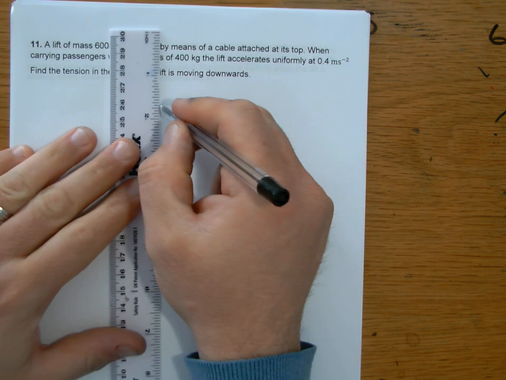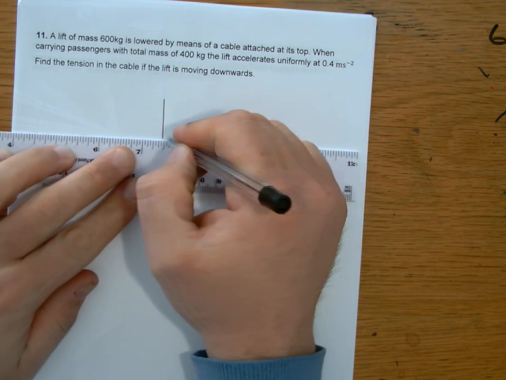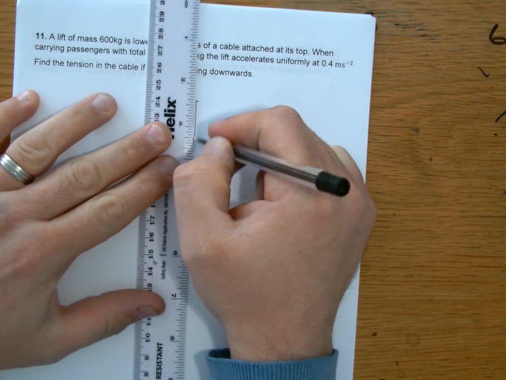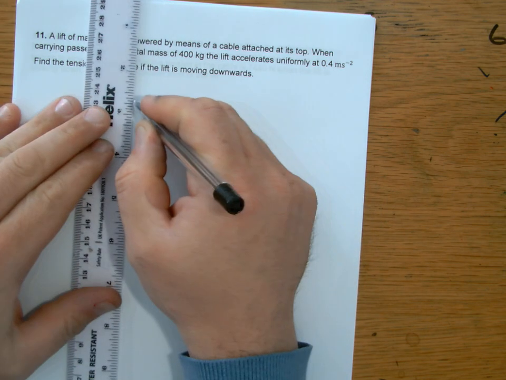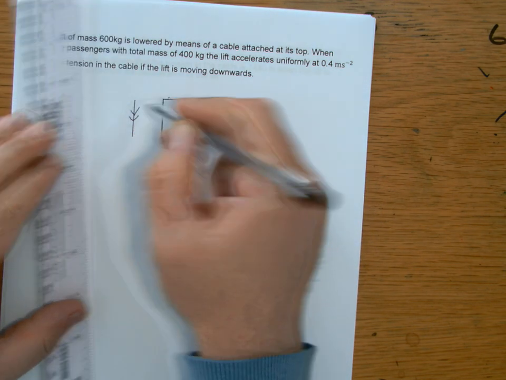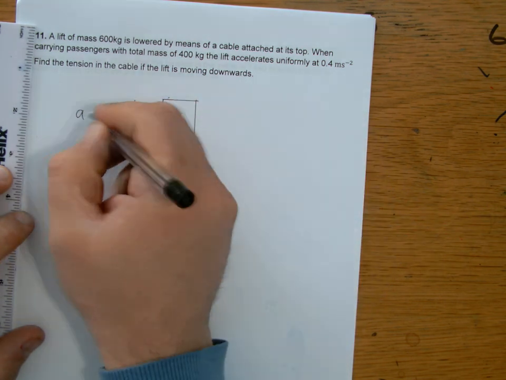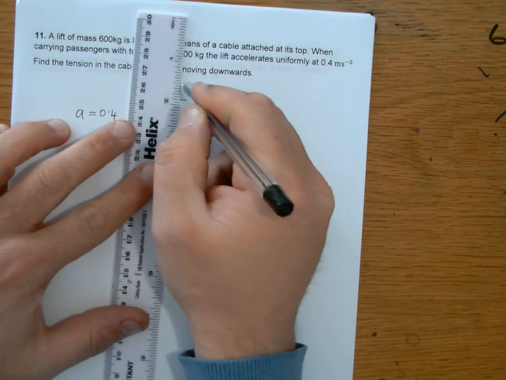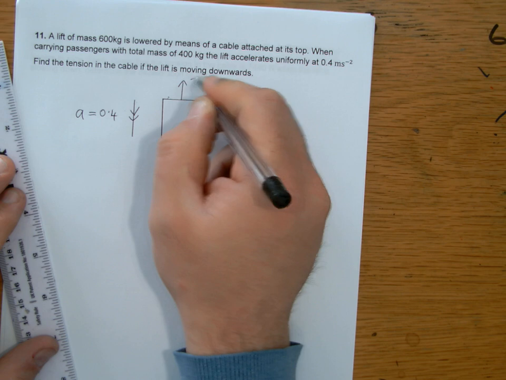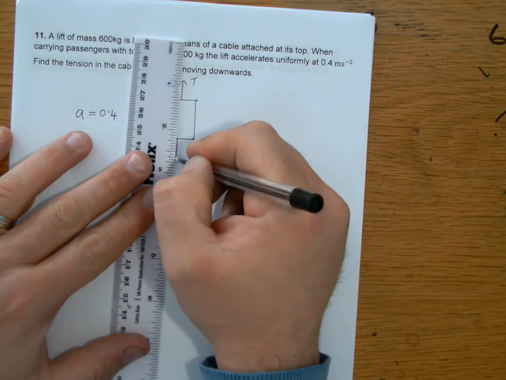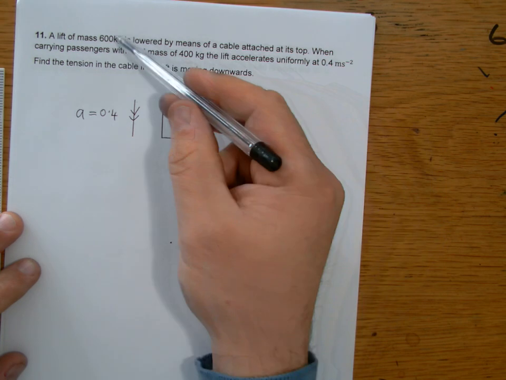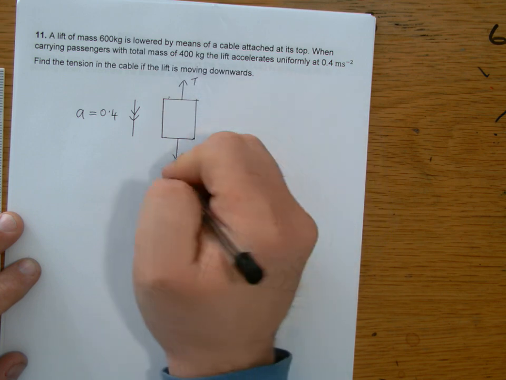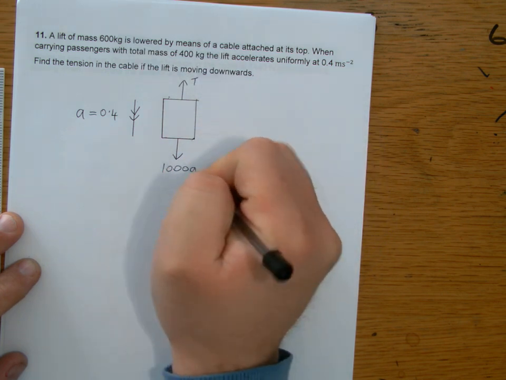So in this case now, we've got our lift. We're given the acceleration, but it's moving downwards. So I'm going to have the direction of motion of the lift heading down, 0.4. Now, we need to find the tension in that cable, and of course then the weight will be the combined masses of these, so 600 and 400 for the passengers, so that's 1,000 kilograms, and of course then is mass times g.